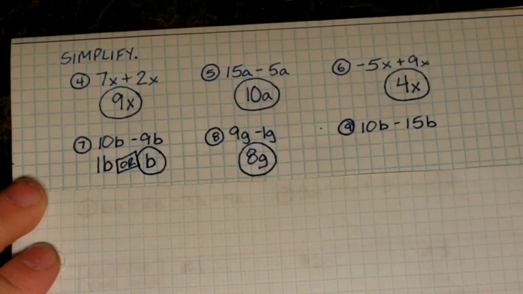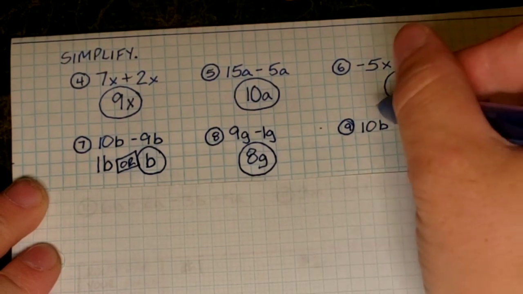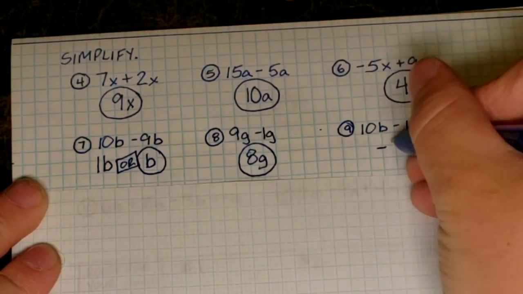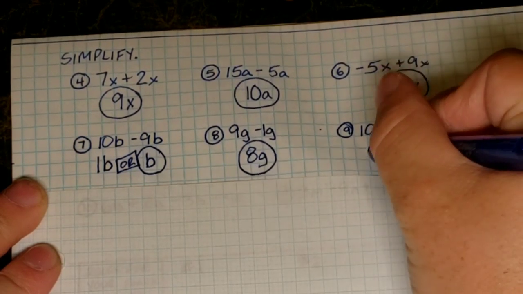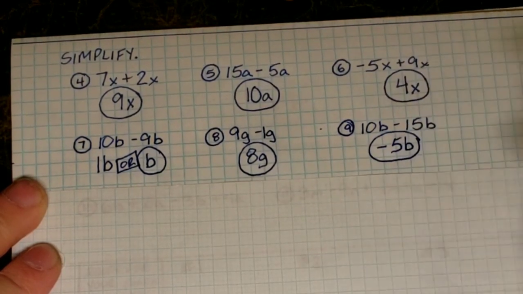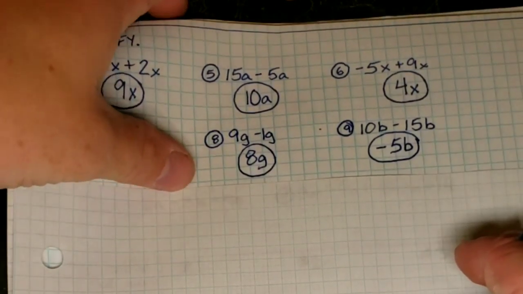Number 9, 10b minus 15b. Well, 10 minus 15 gives me negative 5b. Yes, you can wind up with negative terms.